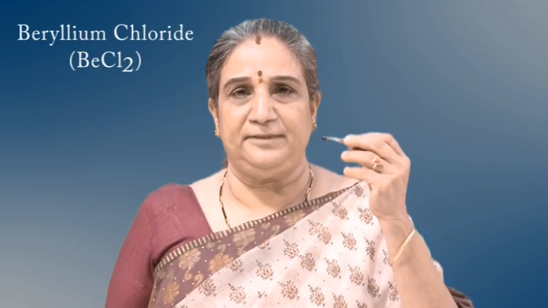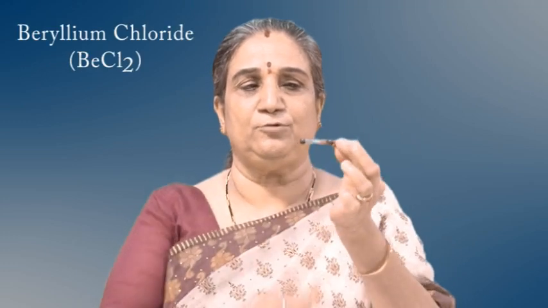Now, let us see some examples of molecules which were given appropriate shapes based on VSEPR theory. These are molecules where the central atom does not have any lone pair on it. Example of a linear molecule: this is beryllium chloride. Look at this molecule.